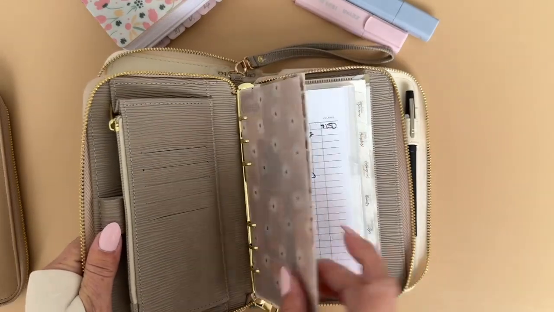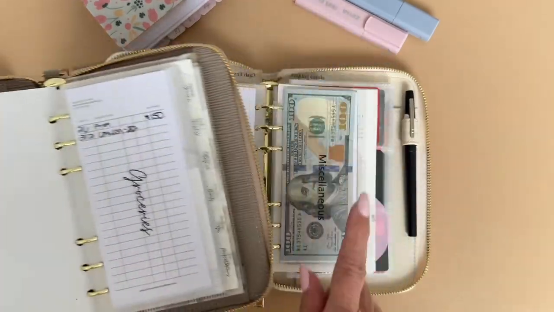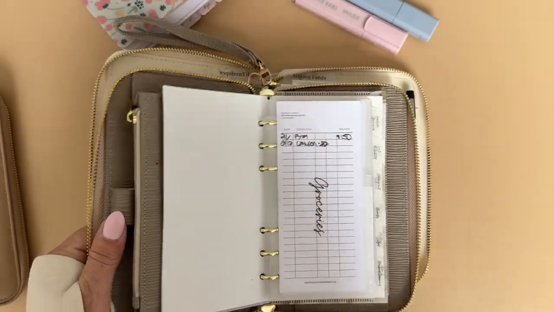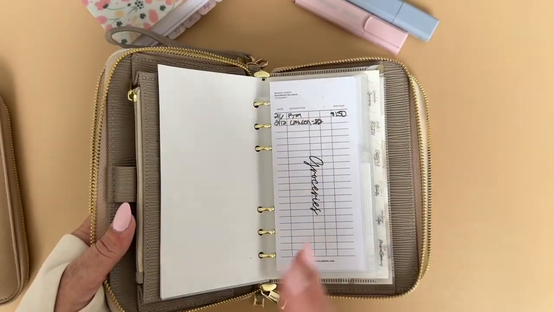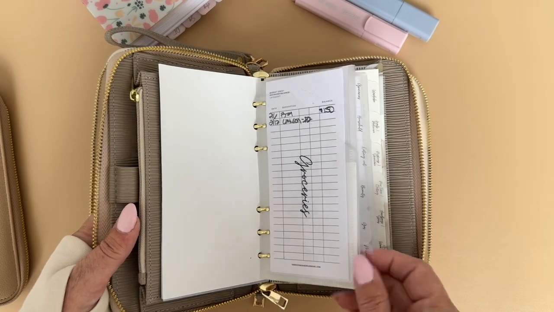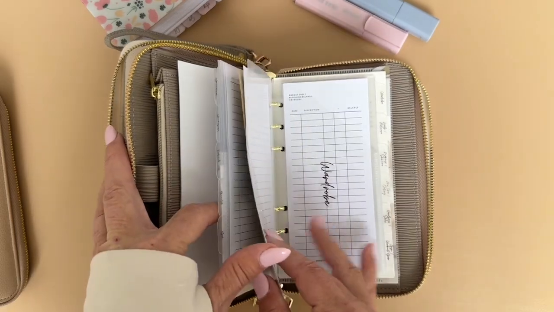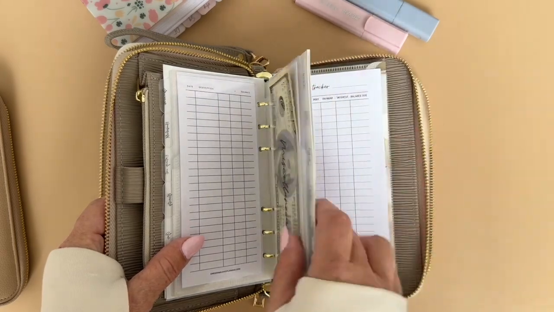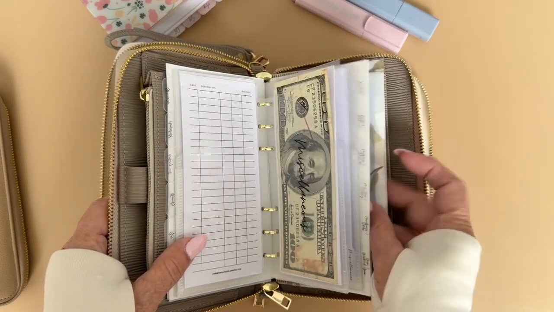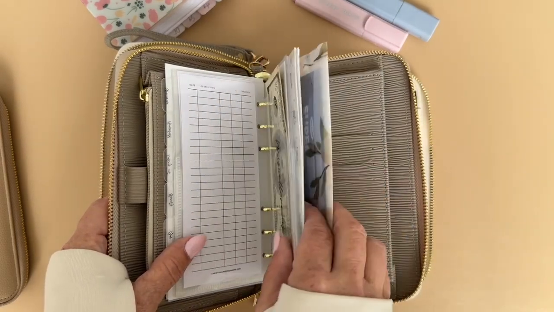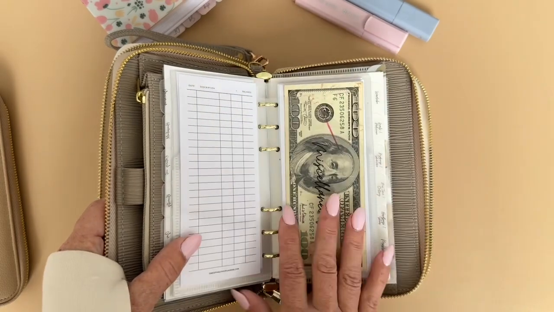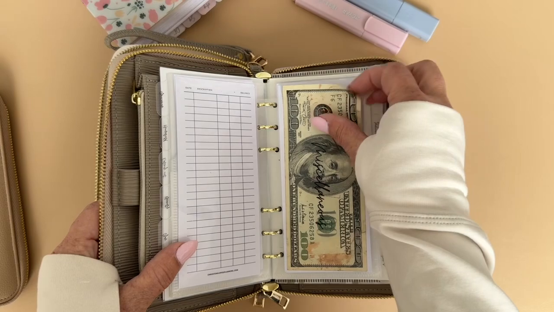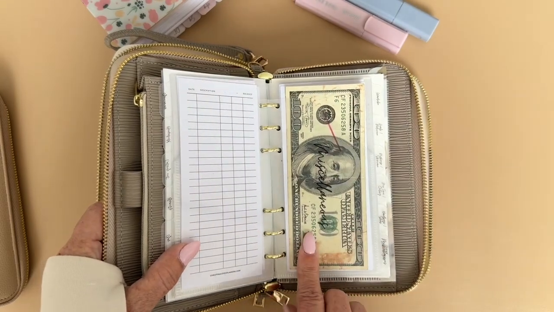I have the same envelopes, just a different style. These are a straight font, these are script, but they are the same envelopes that I have in the shop. We also have the vellum as well. And behind here, I also have self-care. And then behind there, I have one of these envelopes that I use for receipts. Okay, so taking this for your on the go is important.